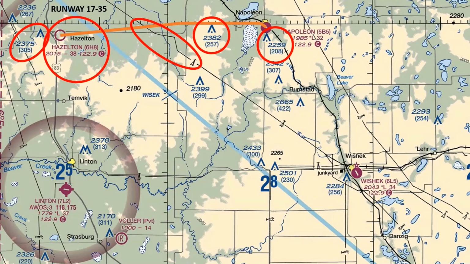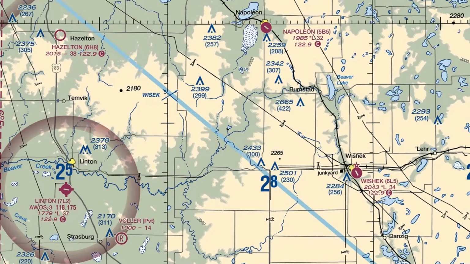What I'm getting at with all of this is what is legal is not necessarily prudent. 1 mile and clear of clouds. I keep repeating that so you remember it. And remember, this is only in the daytime. But 1 mile and clear of clouds.